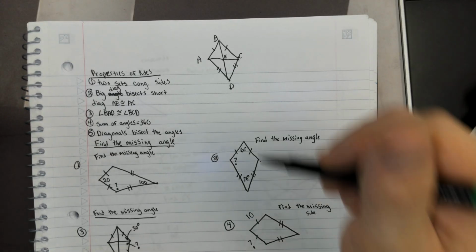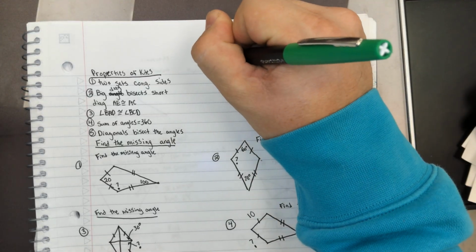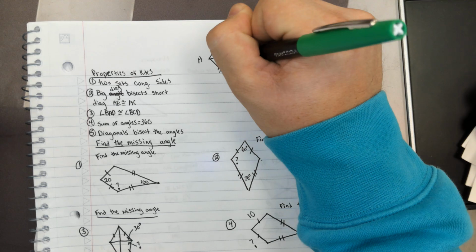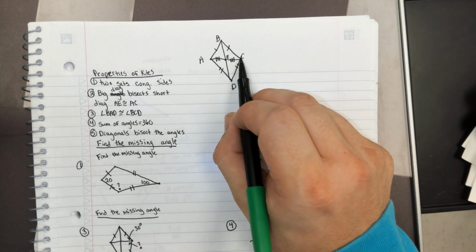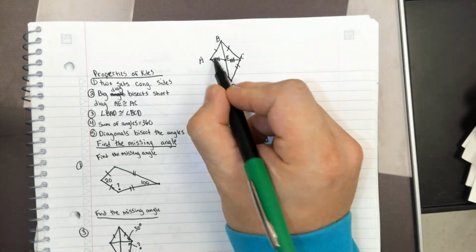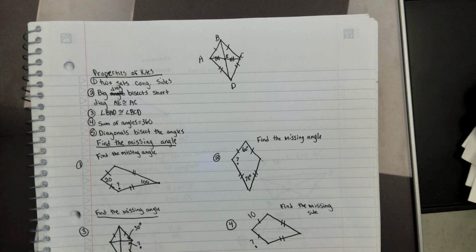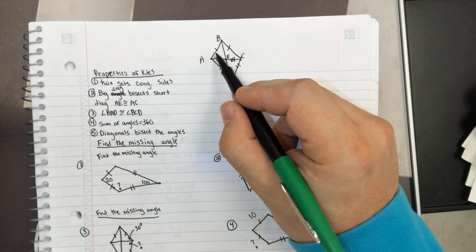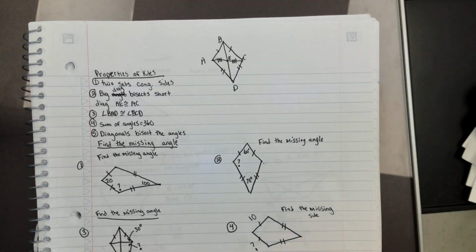Couple things we need to know. The long diagonal here bisects the shorter diagonal here. What that means is AE is congruent to EC. The third thing we need to know is that the angles in between the two sides that are not congruent, this angle and this angle, those two angles are congruent. So this big angle right here, BAD, is congruent to angle BCD.